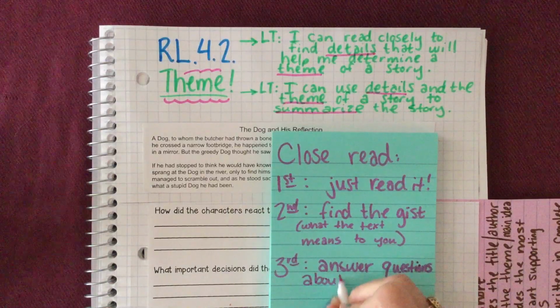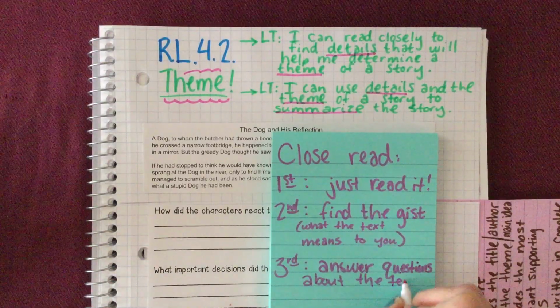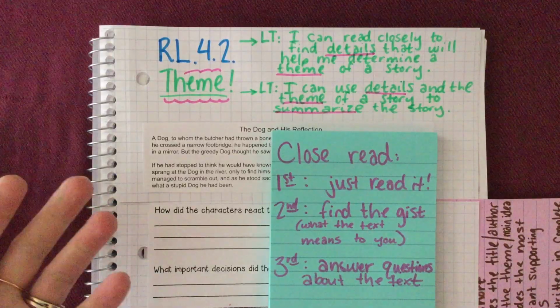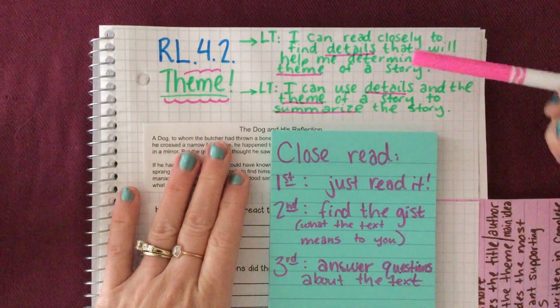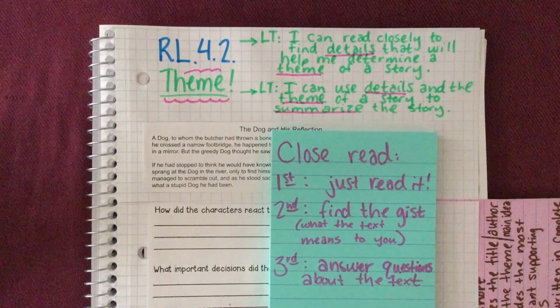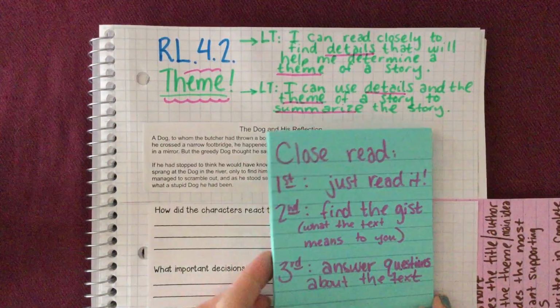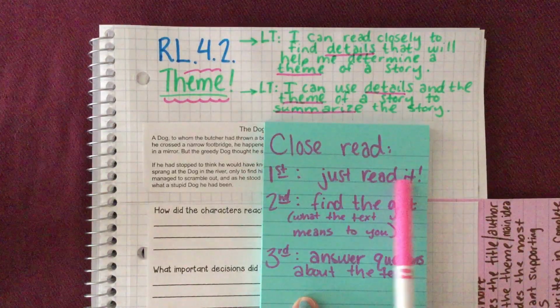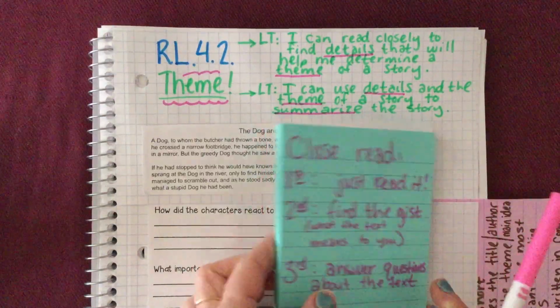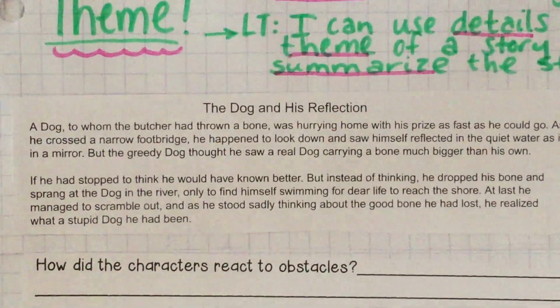Now, of course, the question that we're asking ourselves today is, what's the theme? Okay, what are those details that lead us to the theme, and how are we going to use those to summarize the story? Okay, so that's what we're going to be doing today. So we're in our first part of our close read. We are just going to read it. So let me zoom in on our text here.